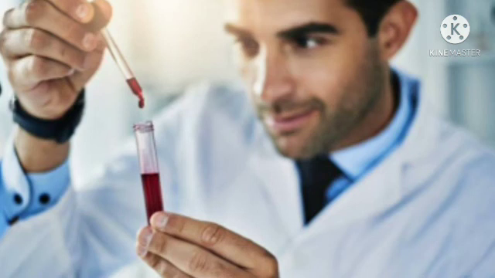Unlike skin prick testing, a blood test can be performed irrespective of age, skin condition, medication, symptoms, disease activity, and in pregnancy also.